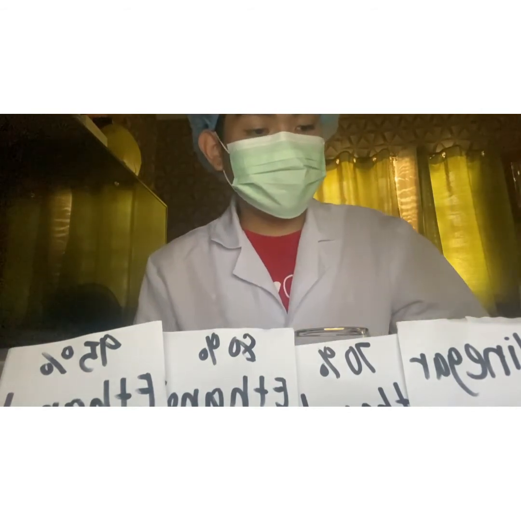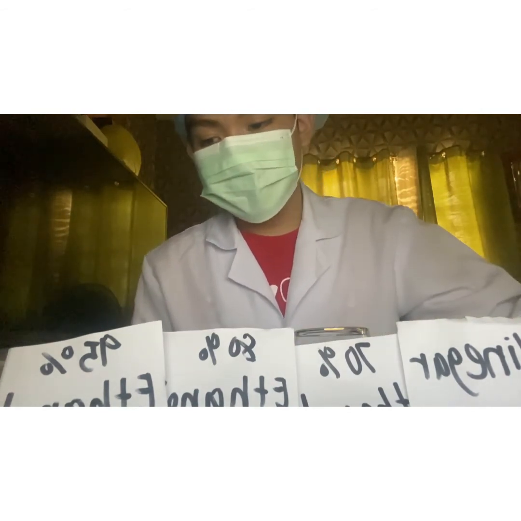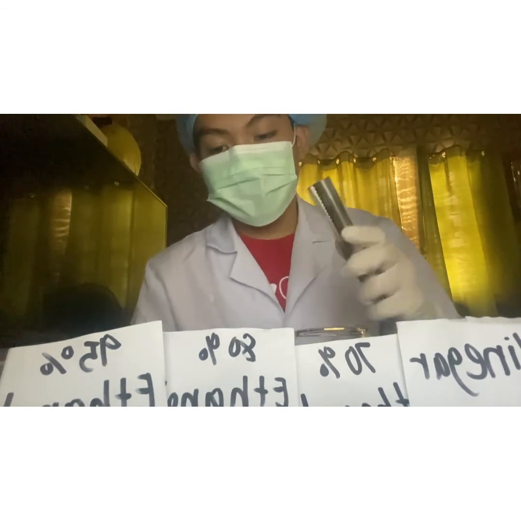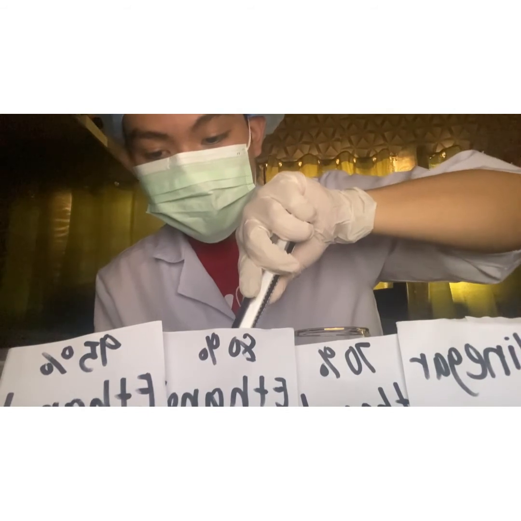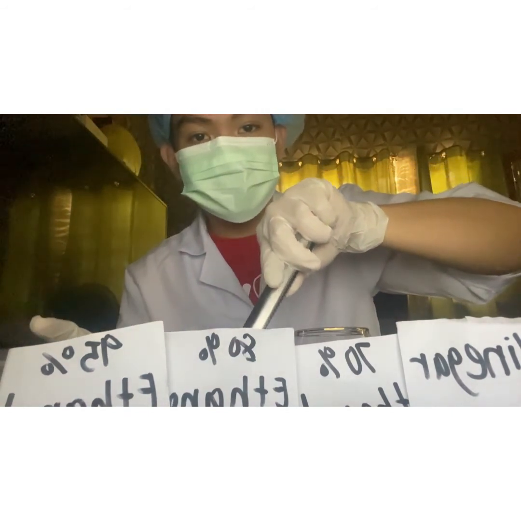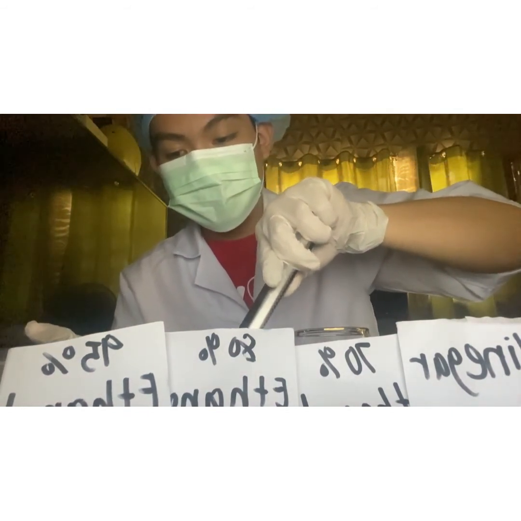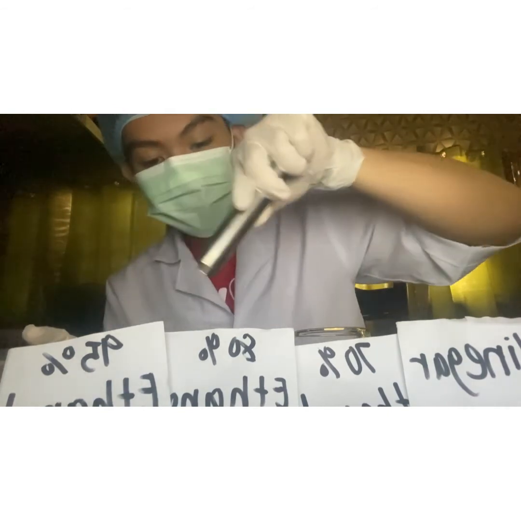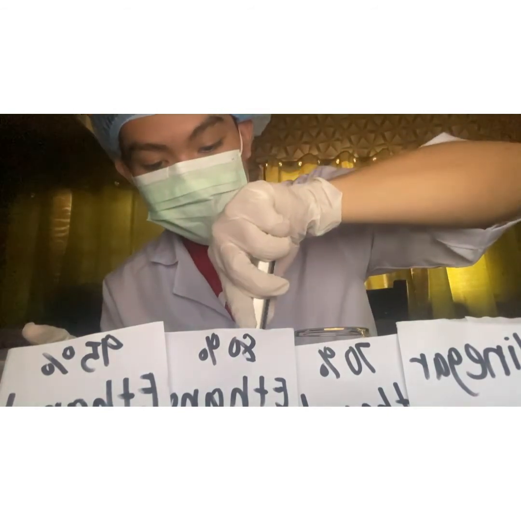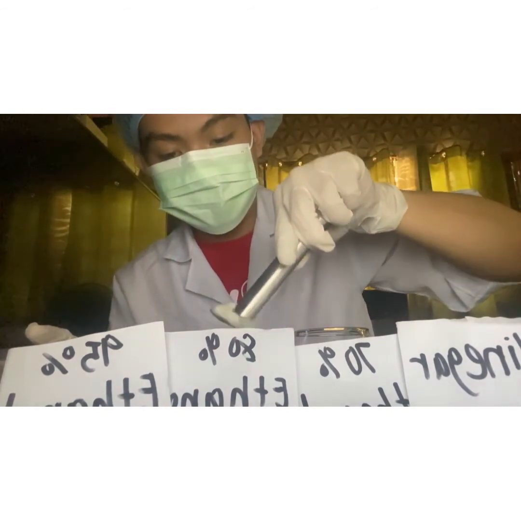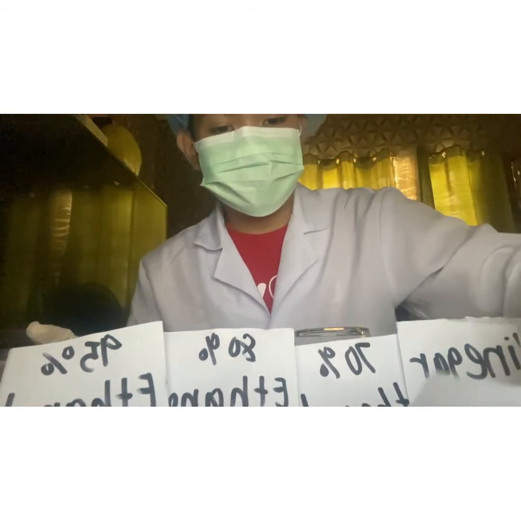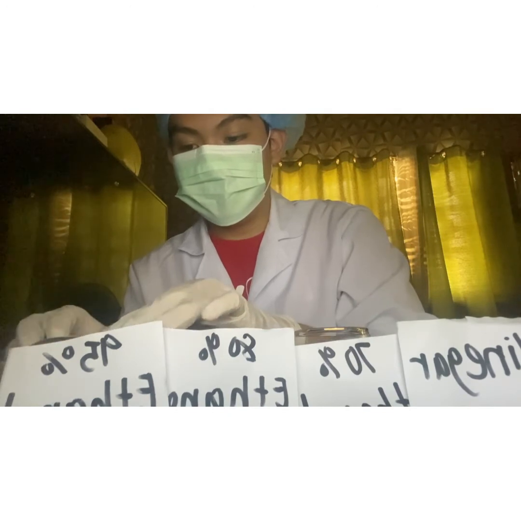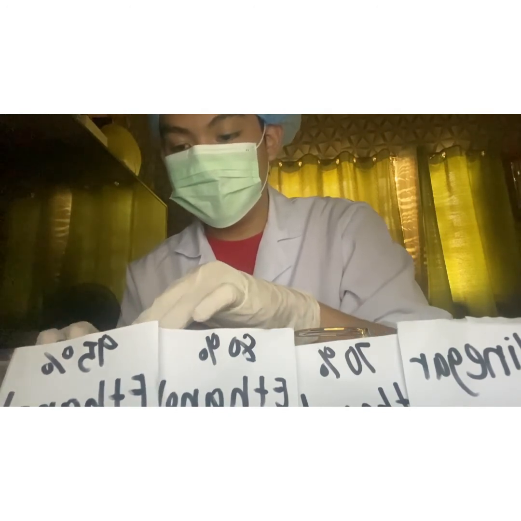And then the next step is we are going to transfer our sample again to a more highly concentrated solution, which is our 95% ethanol for 1 hour. Then cover it.